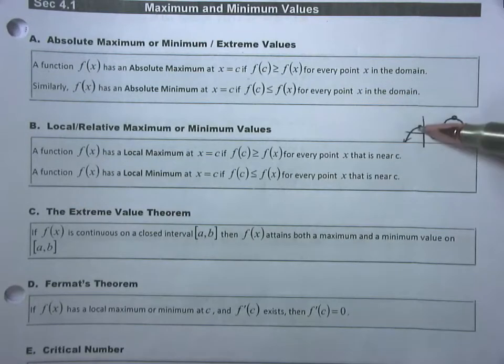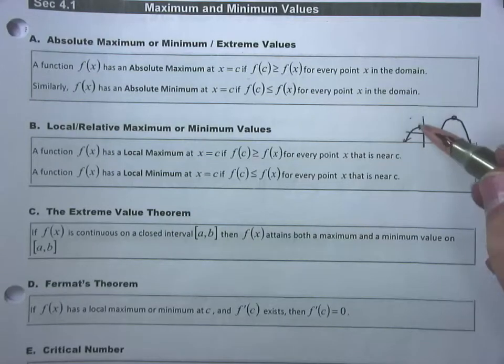This guy right here, he is also a maximum, but we will call him a local or relative maximum. He's the biggest point in a little neighborhood around this point, but if you go down the road far enough, you may find bigger points. Does that make sense? That's what we mean by local. He is in a local neighborhood around this guy. He's the biggest point around.